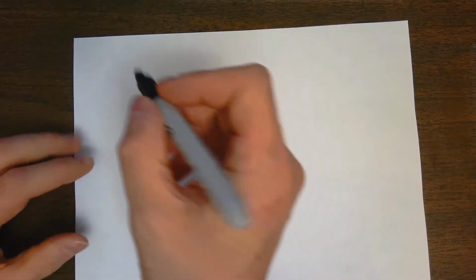All right, so this process was discovered. You know what? I'm going to put these pens aside here. Let's try this one. I don't think I've used this one in a little while.